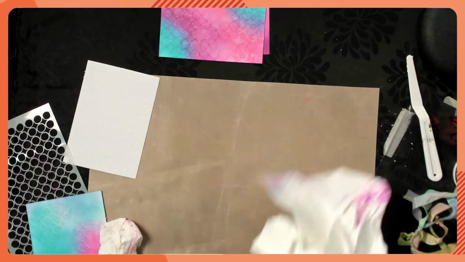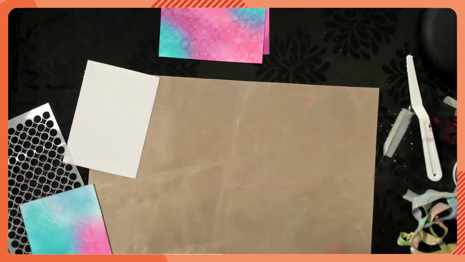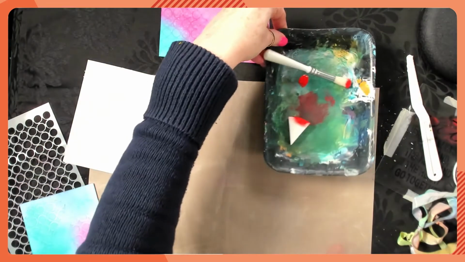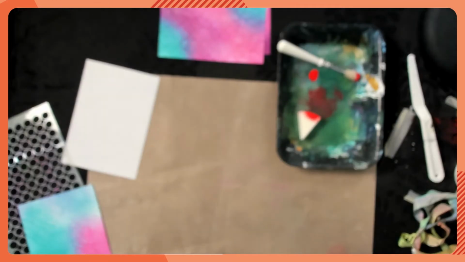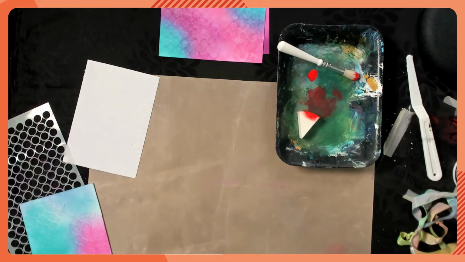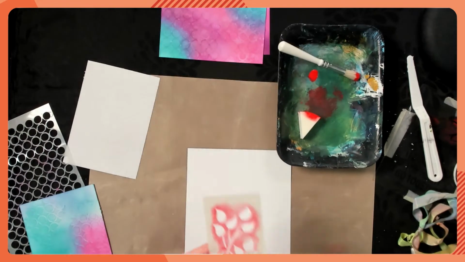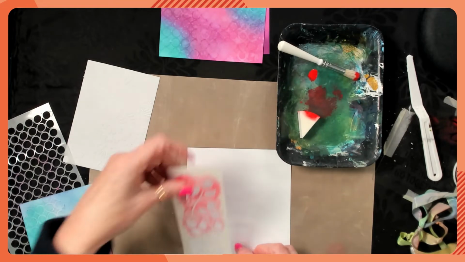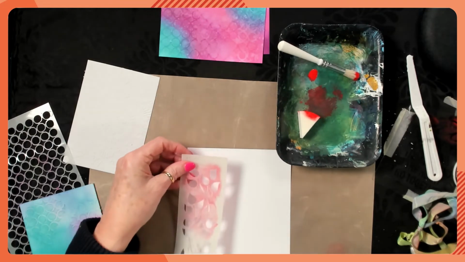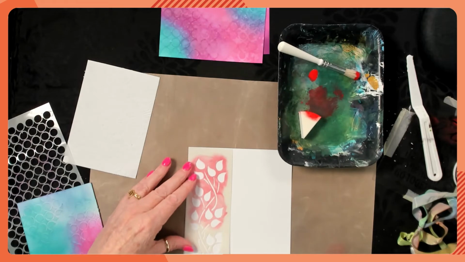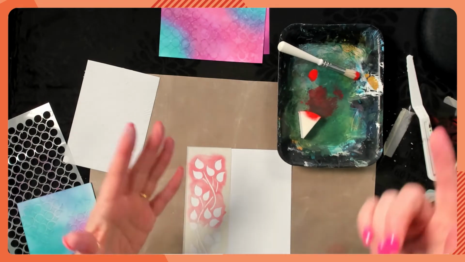Okay, so the next thing I'm going to show you is with paint. I've previously done some paint here, and now I'm going to use two different ways you can use paint. The first one I'm going to do is this leaf.